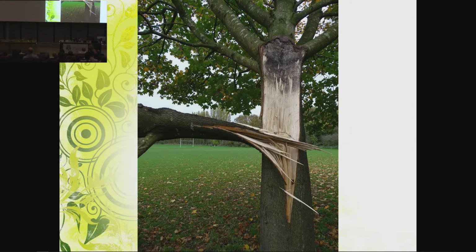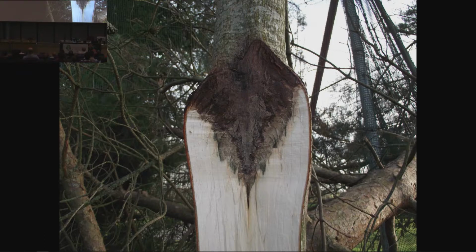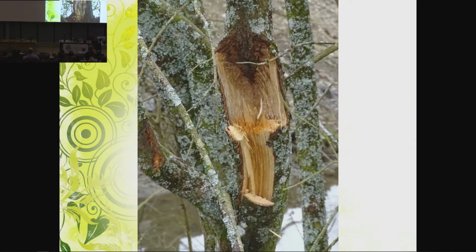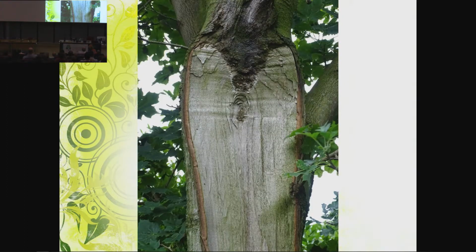Has that got big ears? No one shouted. Big ears? Big ears. Yes, attention. Big ears.